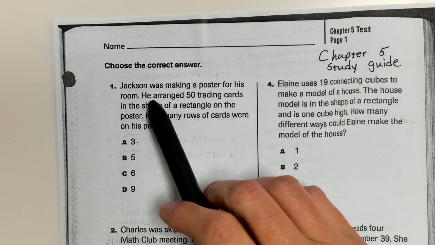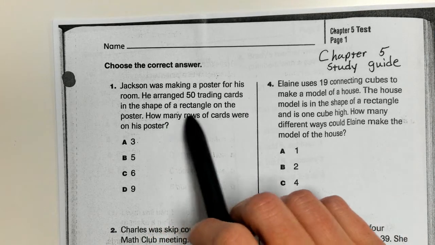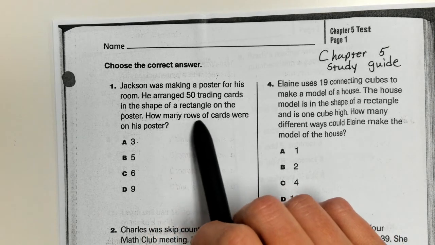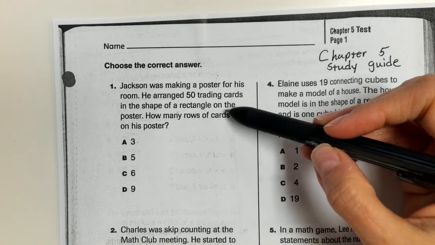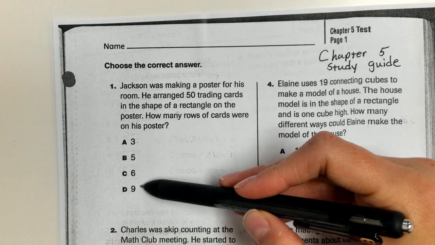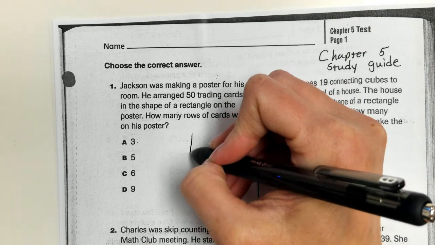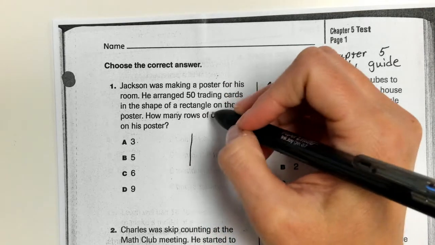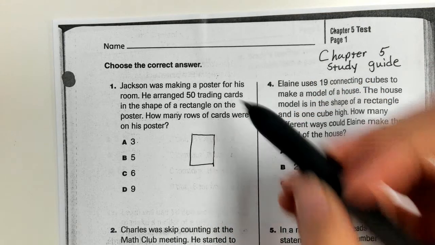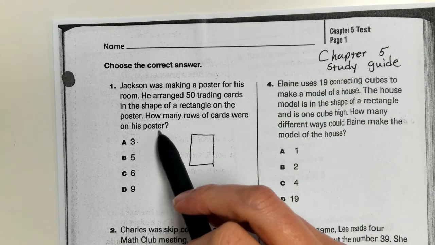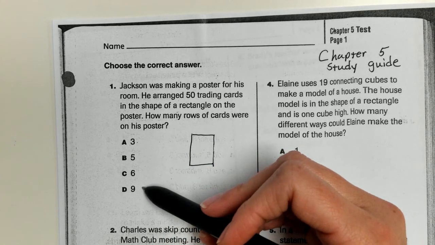All right. Jackson was making a poster for his room. He arranged 50 trading cards in the shape of a rectangle on the poster. How many rows of cards were on his poster? Now, this is asking me which of these numbers is a factor of 50. Because if I have a rectangle, then I basically have an array. So I have a certain number of rows and a certain number of columns. So this question, it says how many rows of cards were on his poster. It's asking me which of these numbers is a factor of 50.